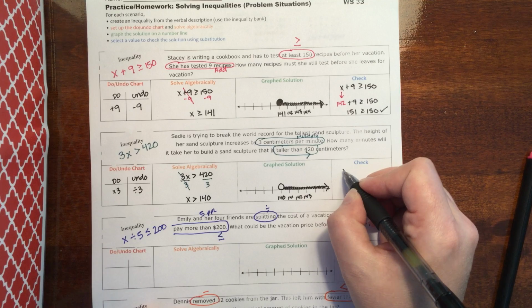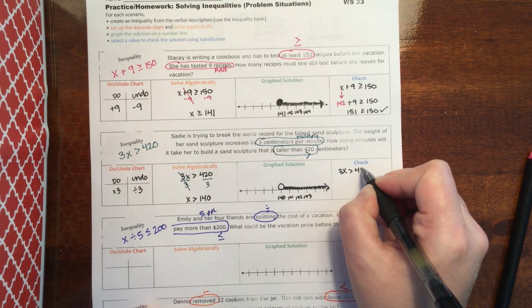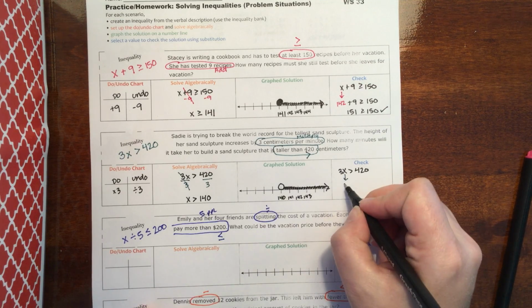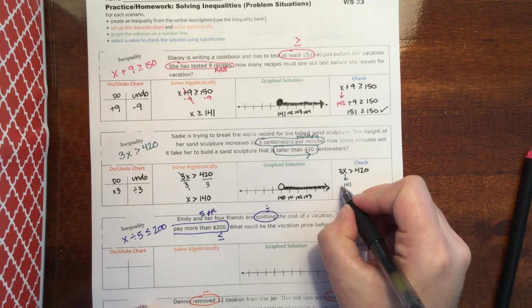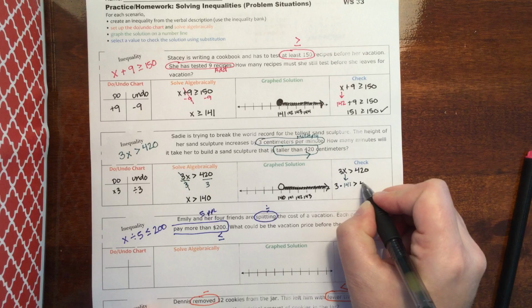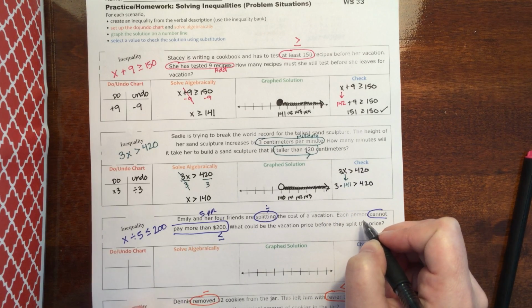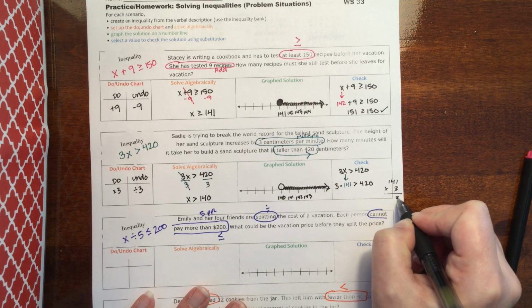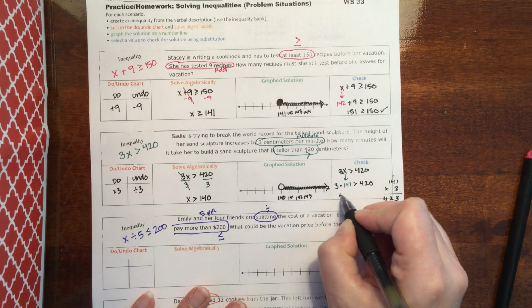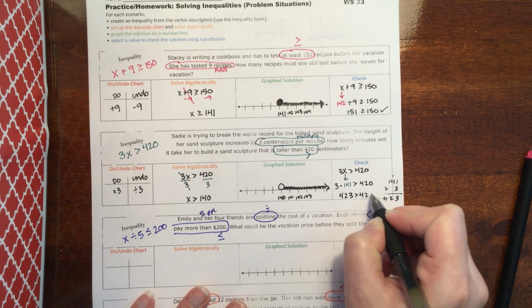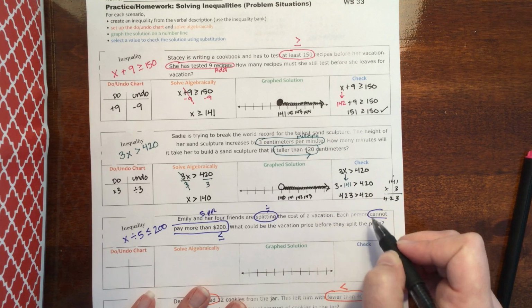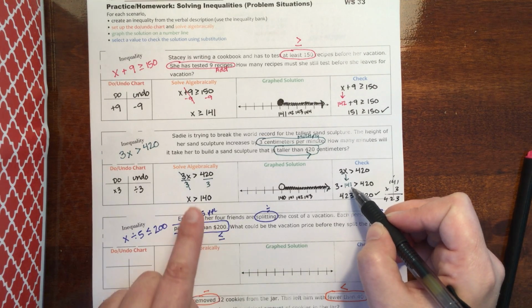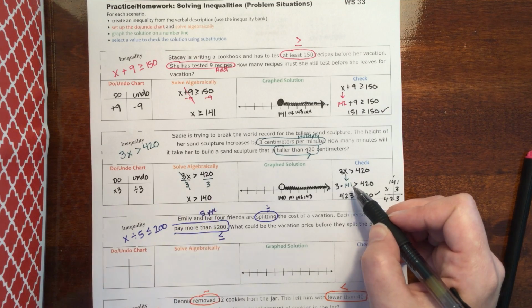When I check, I will write the original inequality, 3x is greater than 420. I'm going to choose a number from my number line. I'm just going to pick 141. And now I will simplify the left side. 141 times 3 is 423. My statement is 423 is greater than 420. That's true. That means that choosing a value greater than 140 worked.